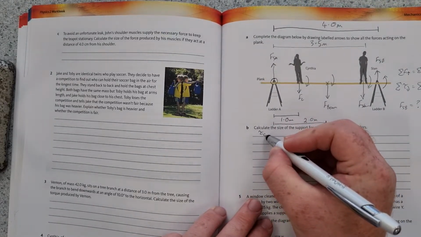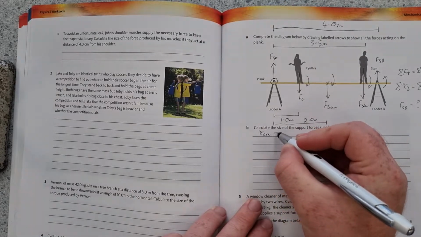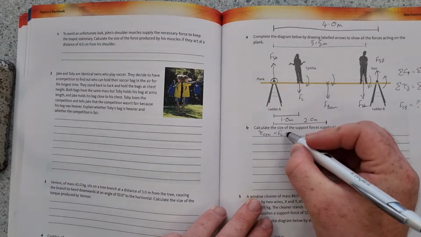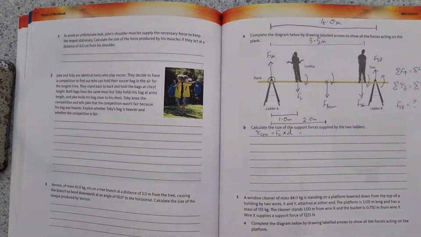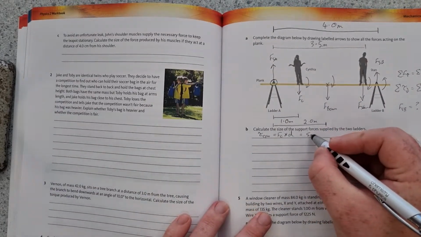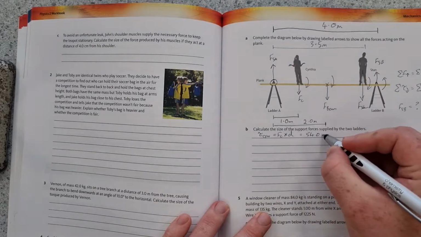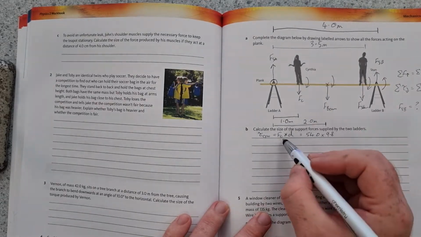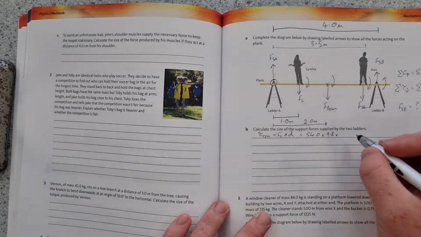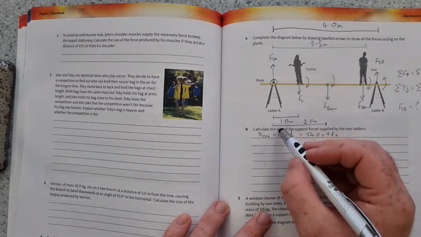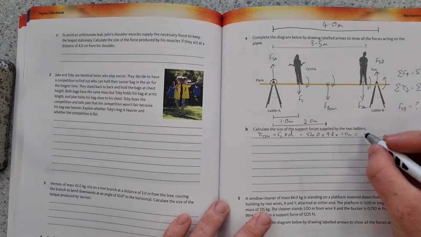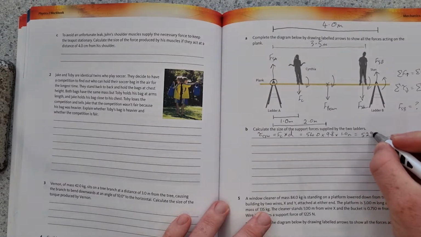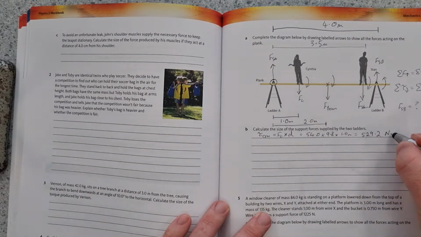Torque of Cynthia is equal to her force times distance, which is, now she's 54.0 kilograms, which we times by 9.8 to turn it into force. And then we multiply by distance from the pivot, which is 1 meter. And that comes out to 529.2 Newton meters.